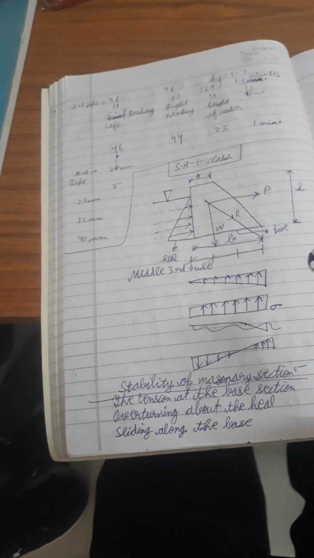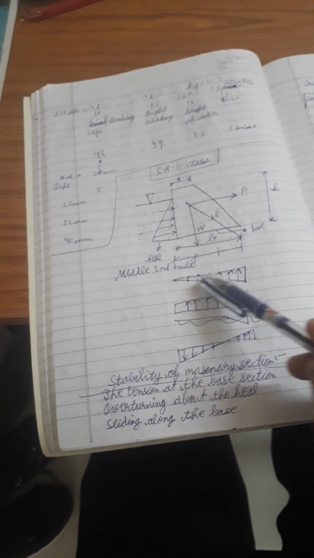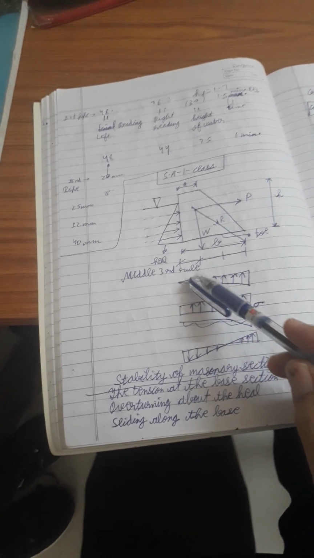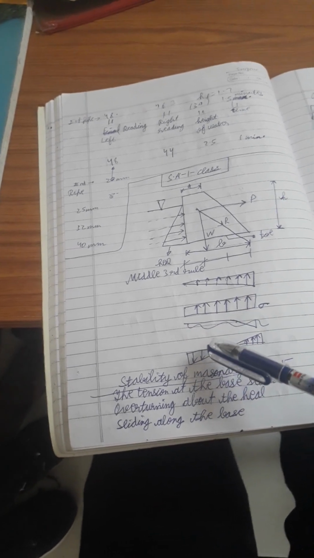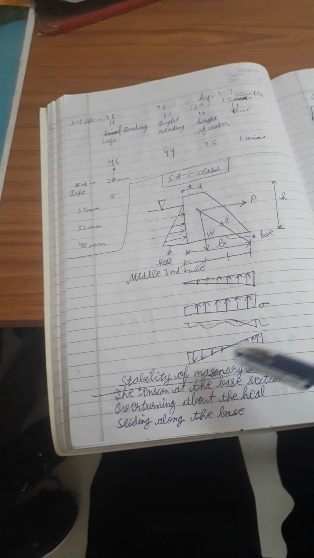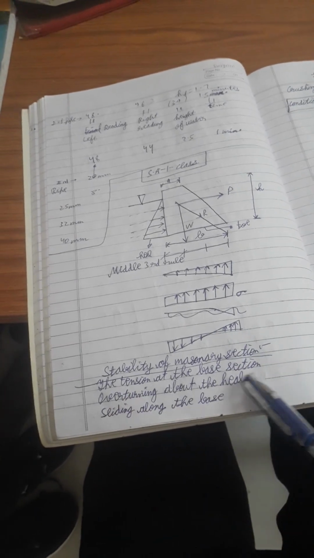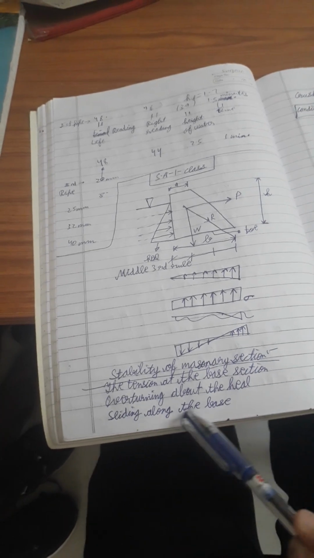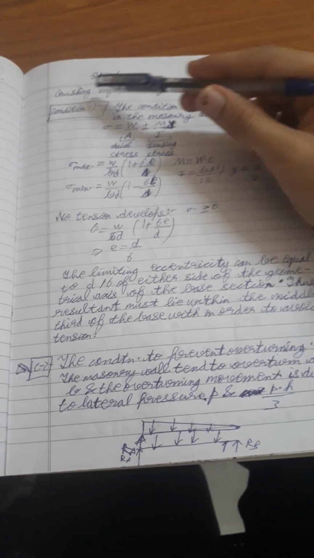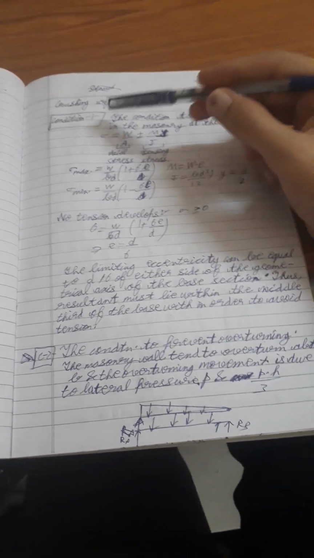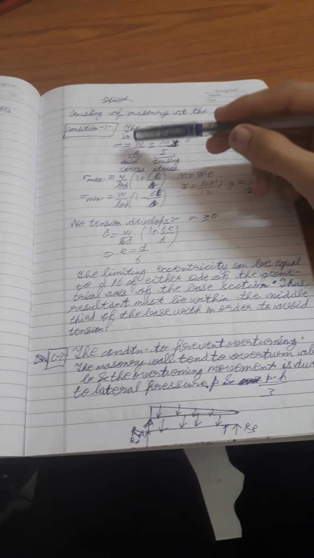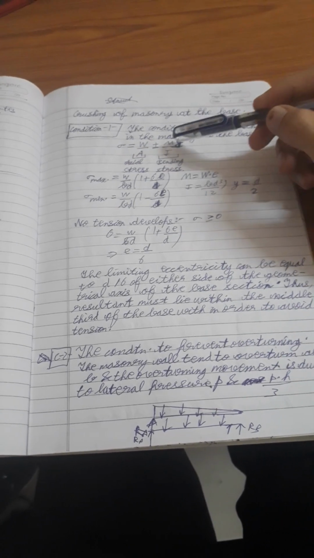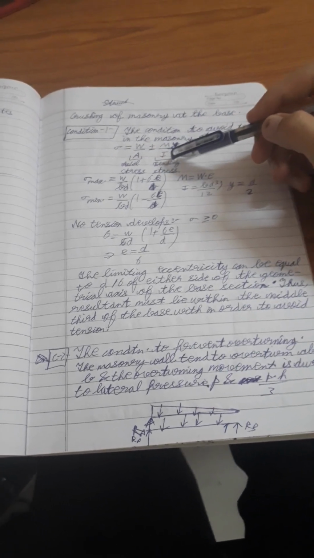For example, then here form is the diagram, for example the slanting like that. Here are the upward arrows, sigma. Here are the downward arrows. Stability of imaginary section: the tension at the base section, overturning over the heel, sliding along the base, crushing of masonry at the base. Condition 1: the condition to avoid tension in the masonry at the base, sigma is equal to W by A, axial stress, plus or minus My by I, bending stress.